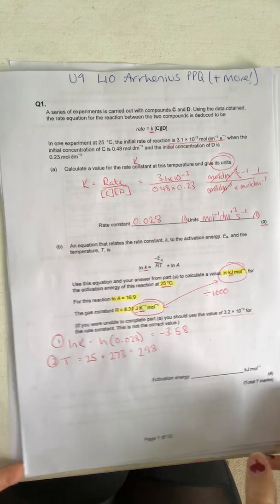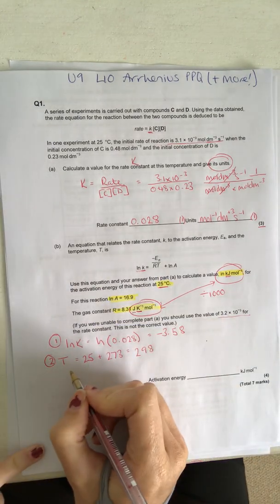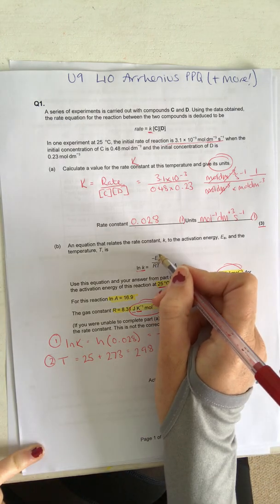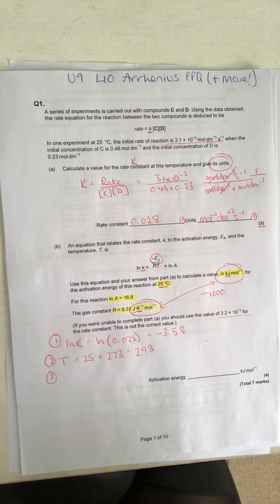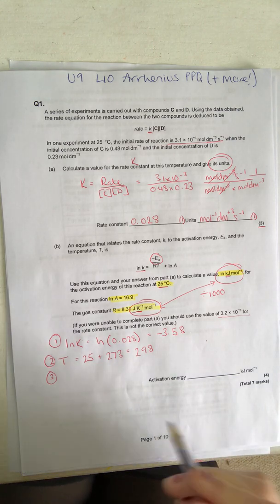Next step, we're going to rearrange this to give us Ea. The way I tend to do this is the way you would do it when you're doing the graph.